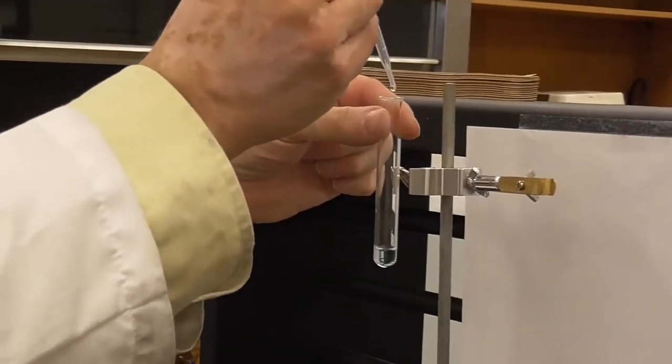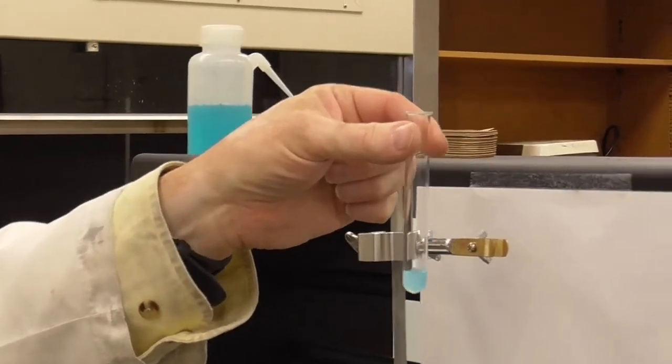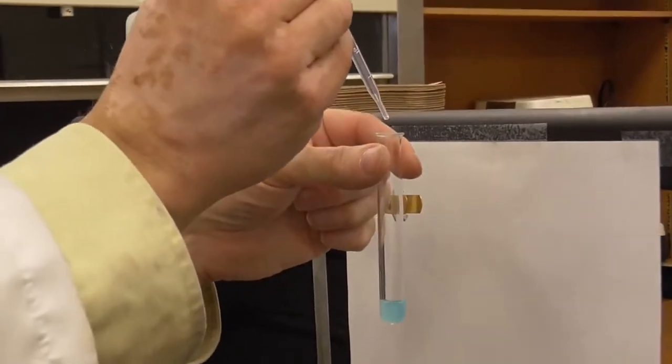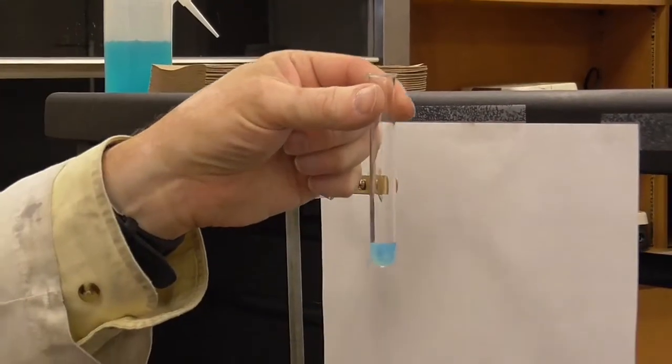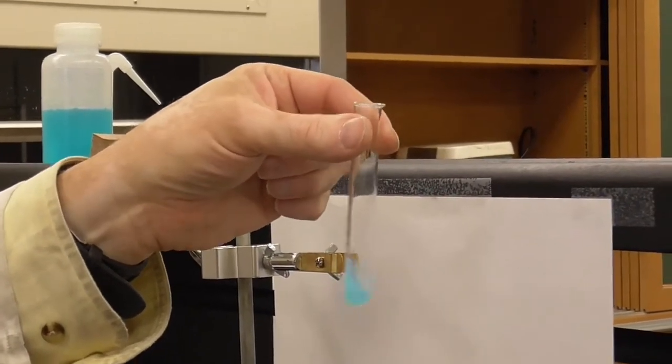Okay, so like 1 drop. Oh, we actually had a little bit of a change. I don't know if you caught that on the camera or not. Hopefully you did. Let's add another one. You see what's happening before I mix it. All right, so let's go ahead and stir that.